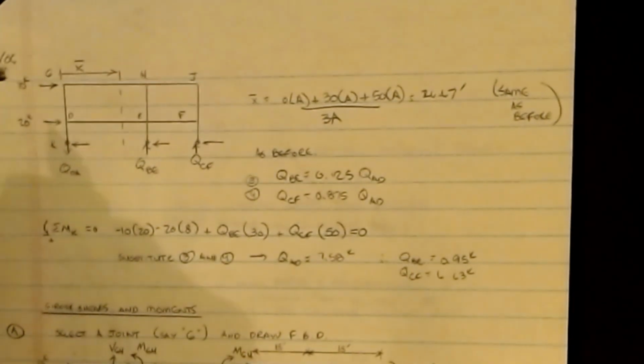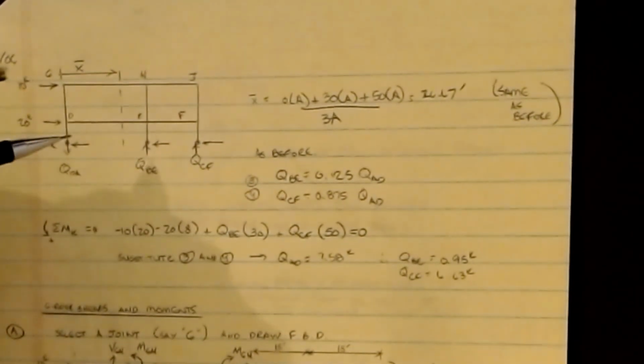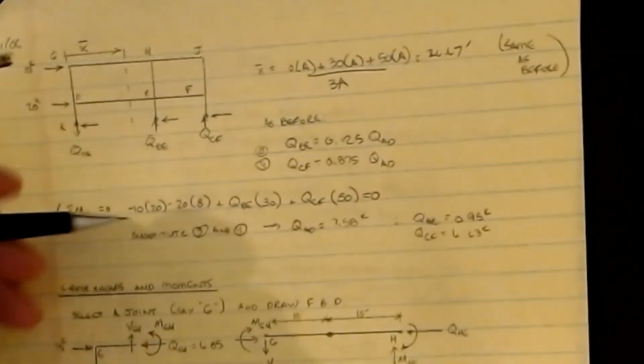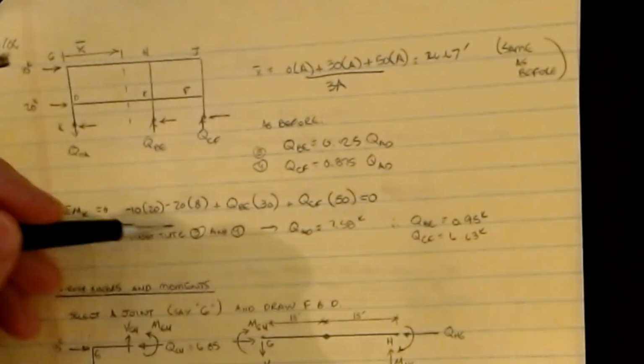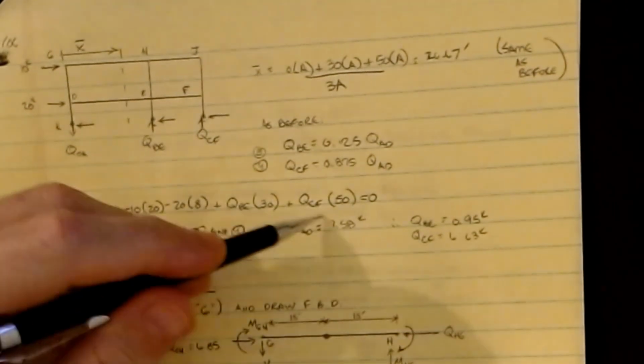I now have the 10 kip load, but I also get the 20 on this, and that's an 8-foot dimension here, and then you repeat the exact same process. When you sum moments, what changes is that you get the minus 10 times now what would be 20 feet up, and then I get a 20 times 8 feet, and all the other terms are exactly the same.